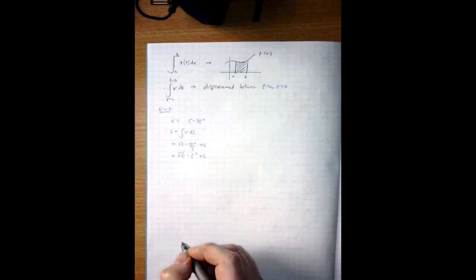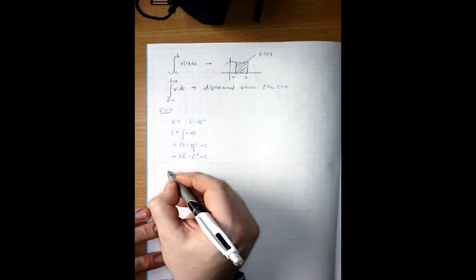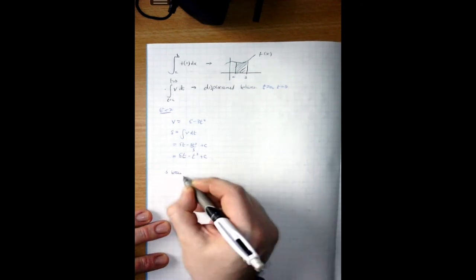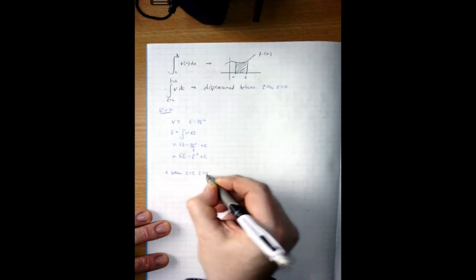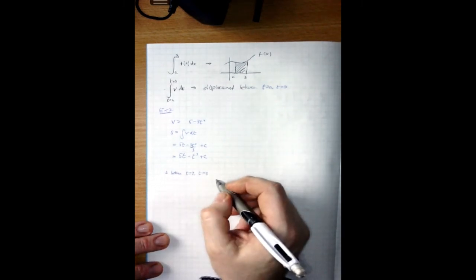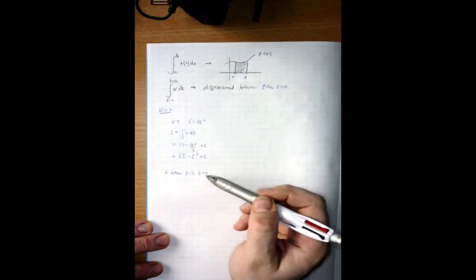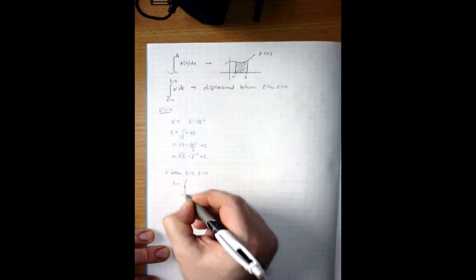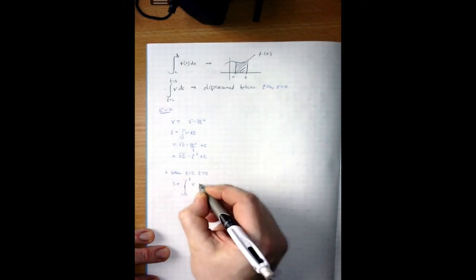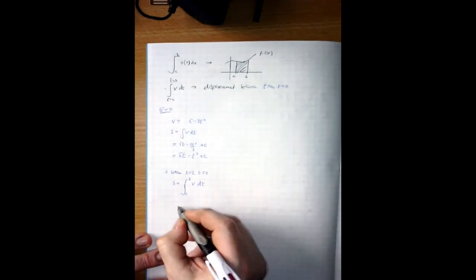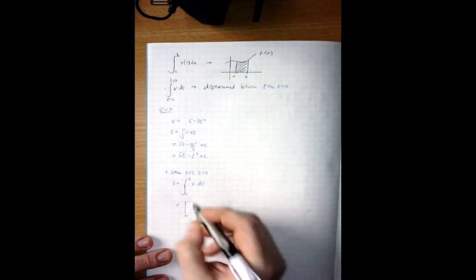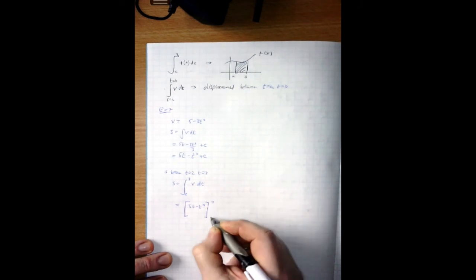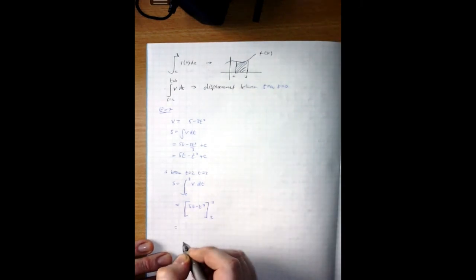Now, because I'm going between two values, I'm going for s between t equals 2 and t equals 3. Remember, when we have the limits, we don't actually care what the c is because I subtract one from the other and those c's cancel out. So I'm going between 2 and 3. I'm integrating v, and I don't actually care what the c is. Remember, the process is square brackets for the integration. Still got my limits there. Then I sub in.